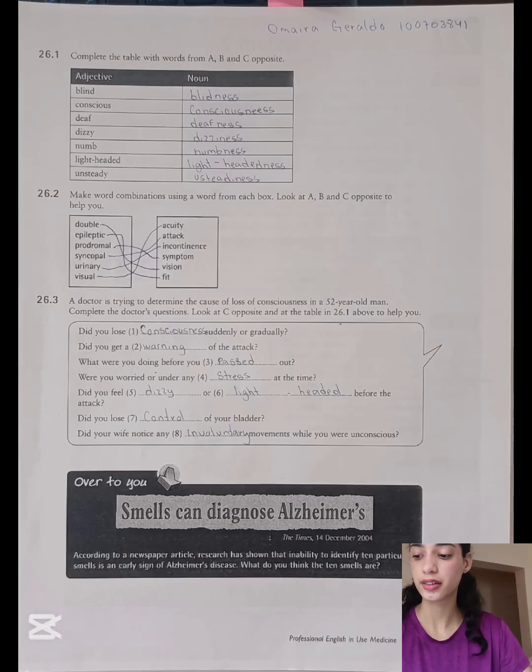Chapter 26, The Nervous System, Part 1. 26.1 Complete the table with words from A, B, and C opposite. Adjective: blind, conscious, deaf, dizzy, numb, light-headed, unsteady. Noun: blindness, consciousness, deafness, dizziness, numbness, light-headedness, unsteadiness.